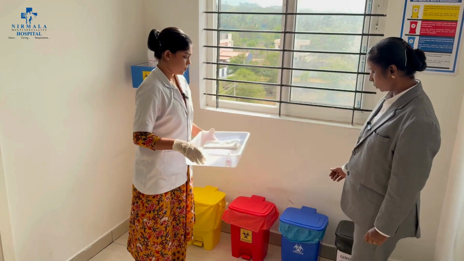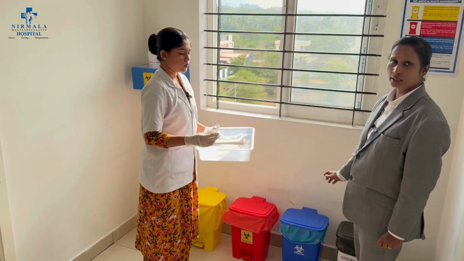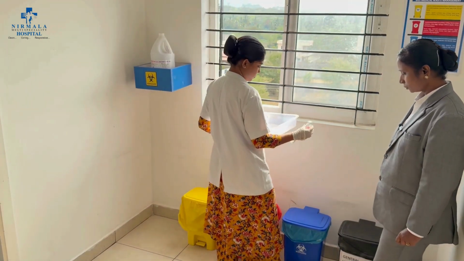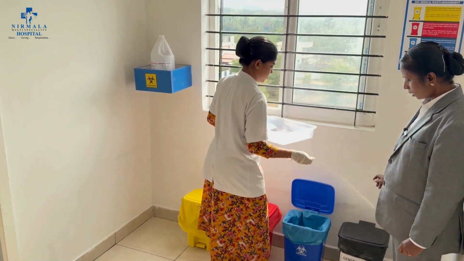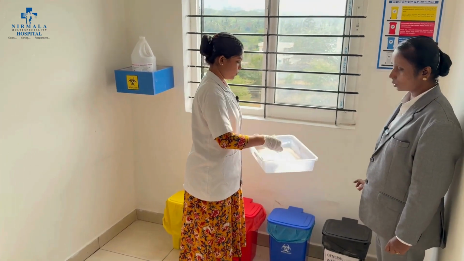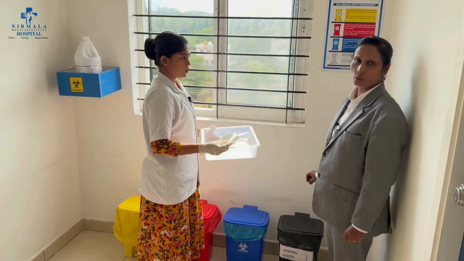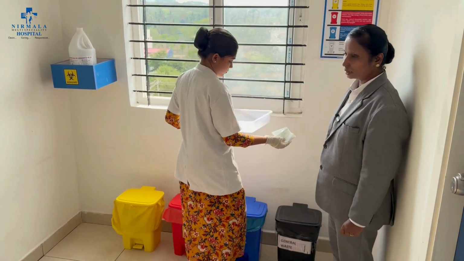And the third one is the blue color. In that we segregate cut ampoules and wires in the blue bin. And the last one we have is the black color. In that we put food materials, plastic covers and tissue papers, and we segregate them in the black bin.